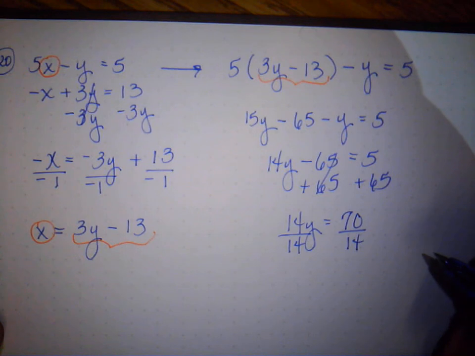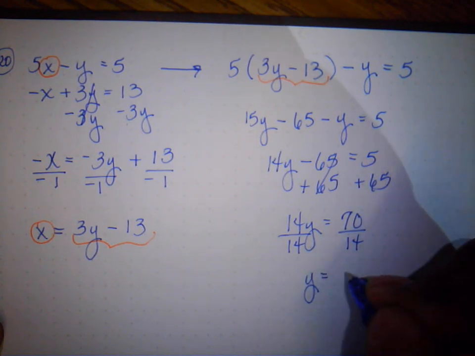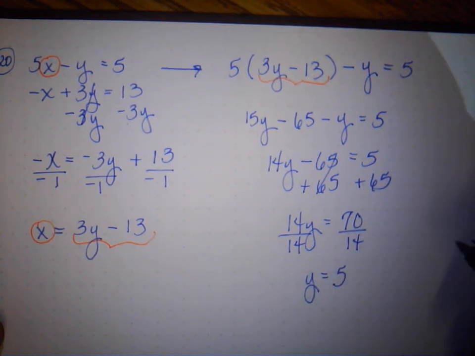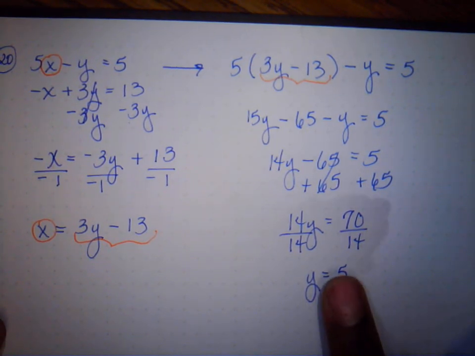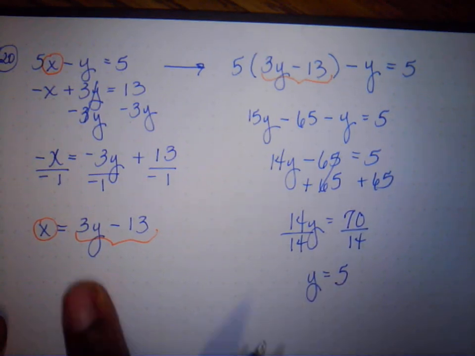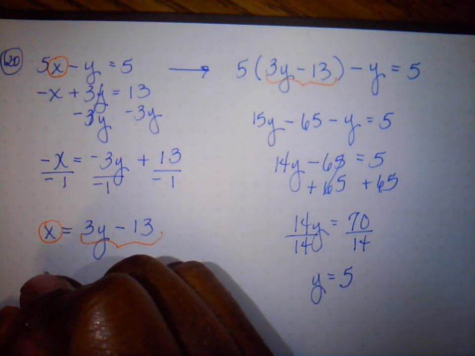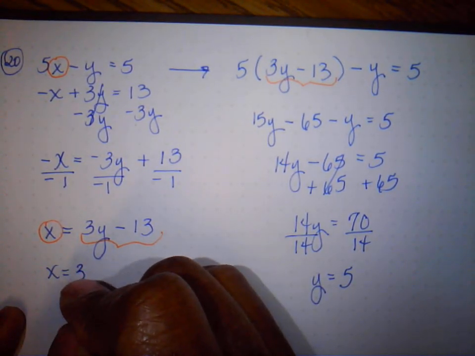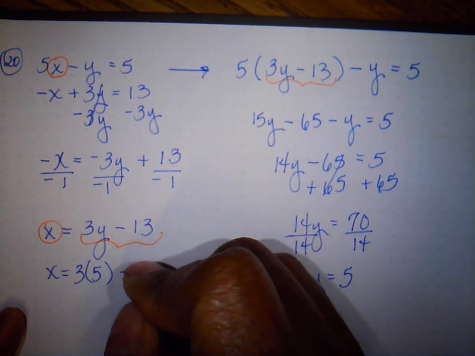Can someone verify that for me? 14 times 5? Yeah. What's 70 divided by 14? 5. Oh, yes, 70. It's 5? Okay, cool. So now, guys, I have that y is equal to 5, right? So what am I going to do with this information? Plug it in to this equation right here that we already have sitting over to the side for us. And I have x equals 3 times 5 minus 13.